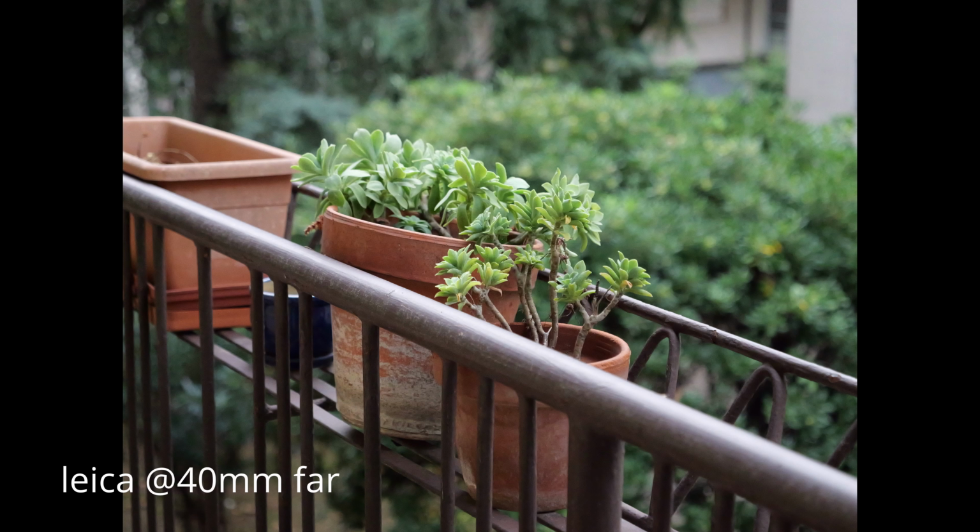First picture, Panasonic Leica 12 to 60mm lens at 40mm. Aperture is wide open, so it's f3.9, basically f4. So you can kind of consider it f4 in this scenario. This is how it looks.